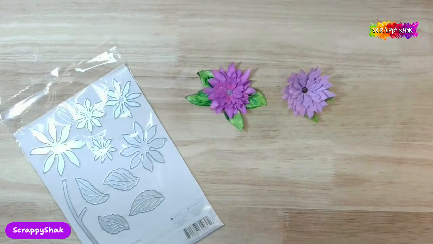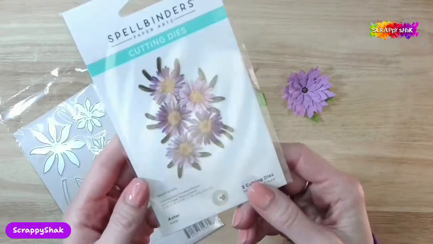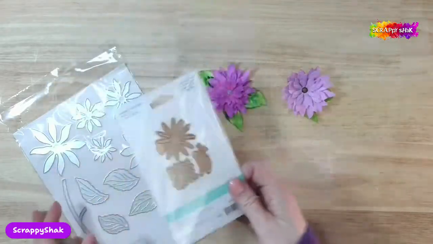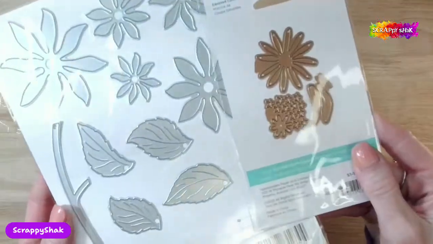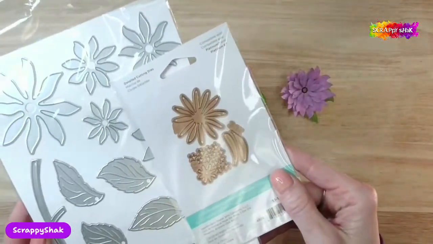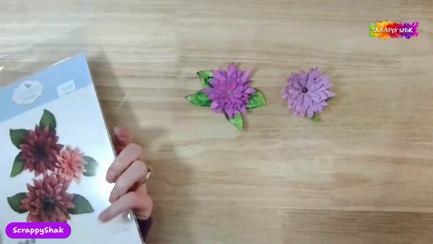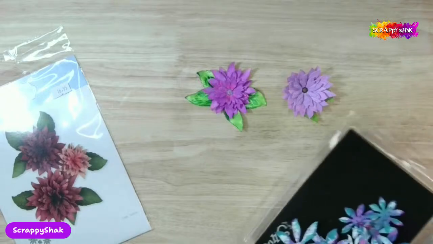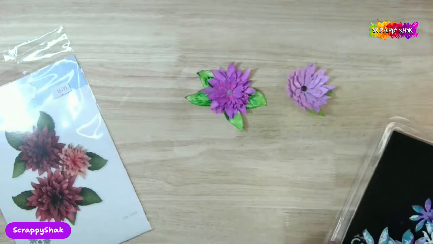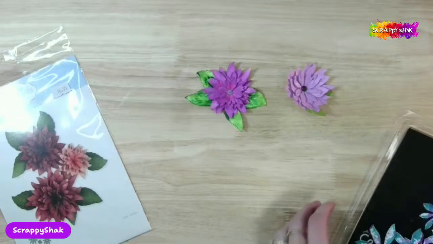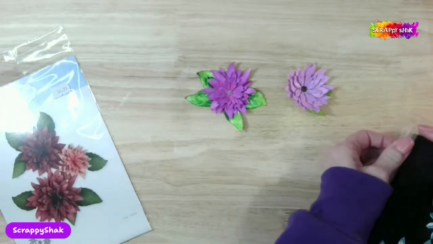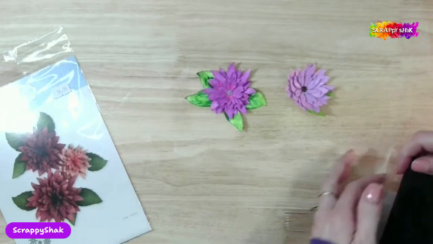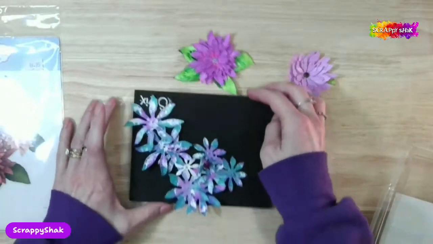And then this one I think was also twice. But in comparison, if you have the Spellbinders dies that were flowers, and you didn't like working with it because look at how small that is, this is a great option. But let me show you real quick on how we shape this dahlia. Sorry, I have my pieces all right here. I'm trying not to drop them.